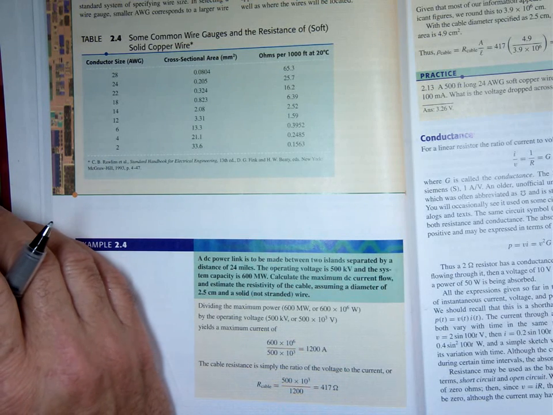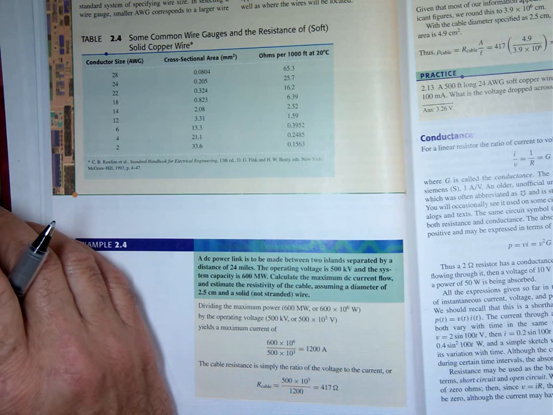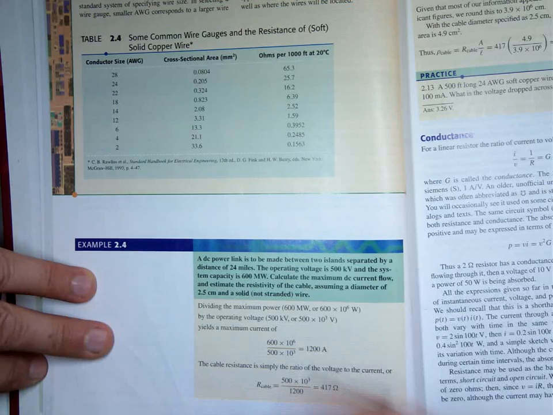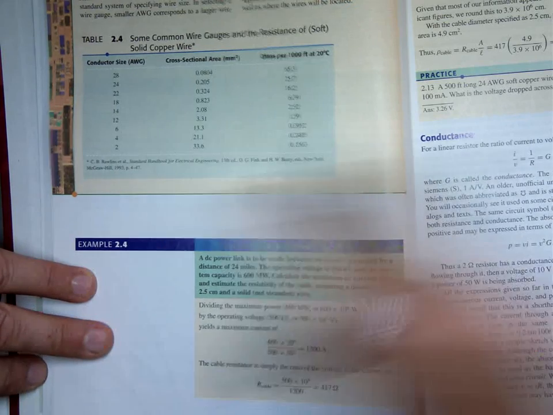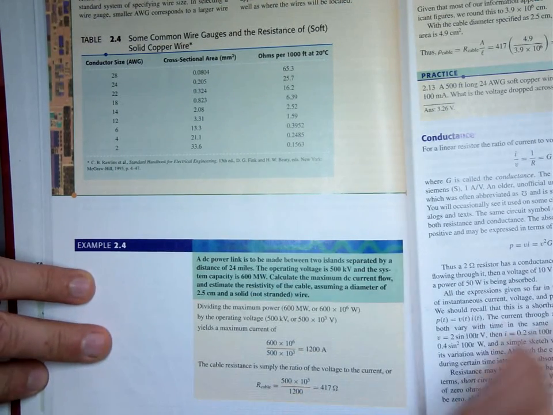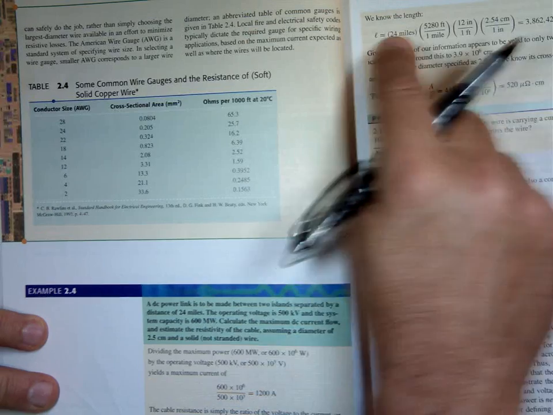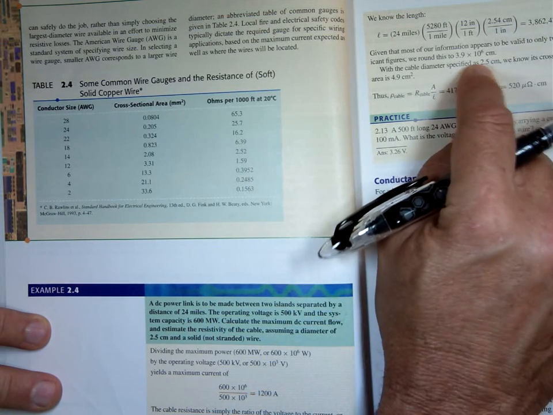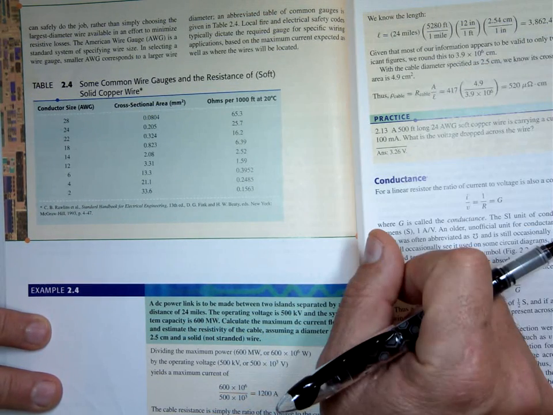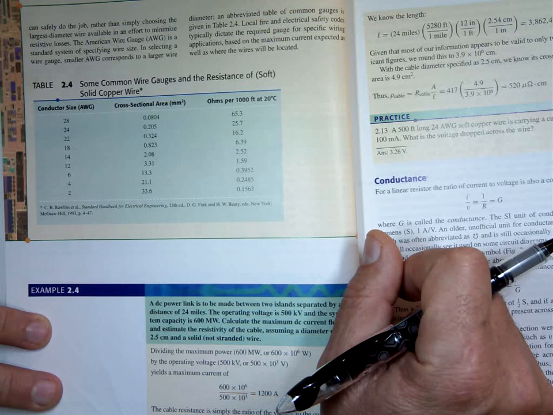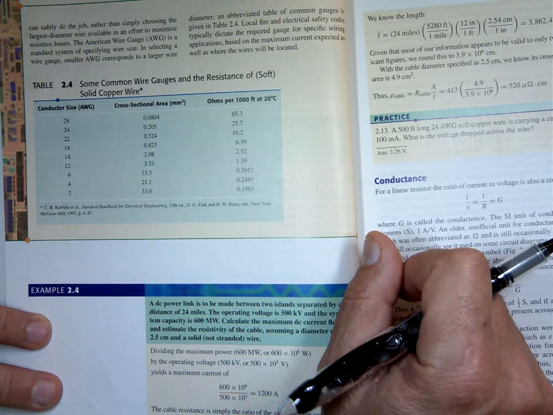So now let's calculate the resistance of the wire we're going to be sending there. The wire is 24 miles long. Let's calculate the length of it, roughly 3.9 times 10 to the 6 centimeters. The resistivity, now they're solving the problem backward. What is the resistivity of the wire?